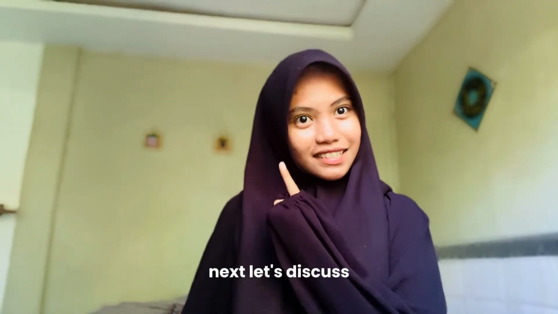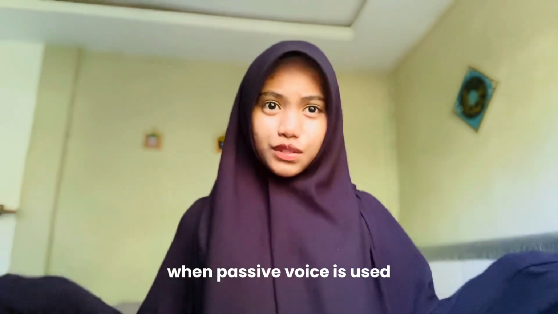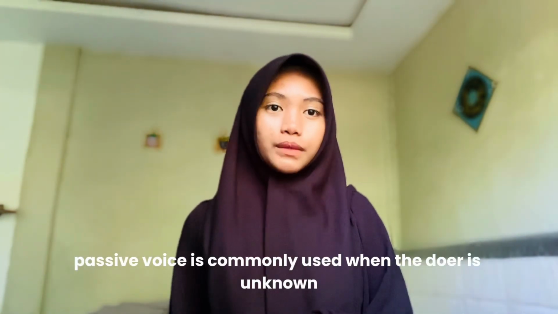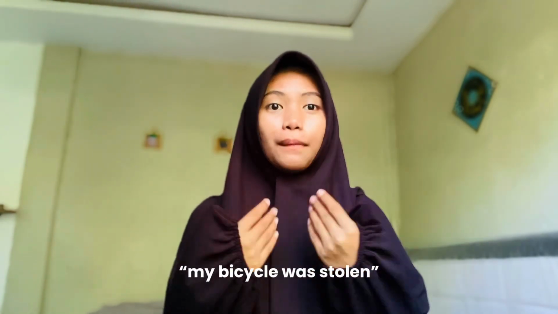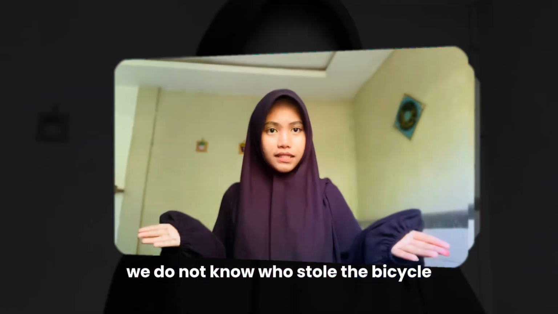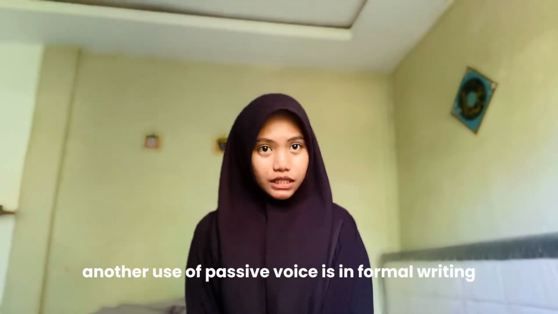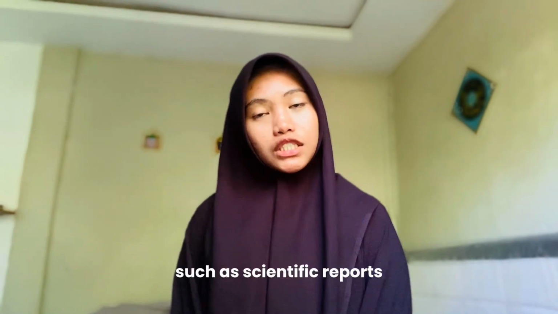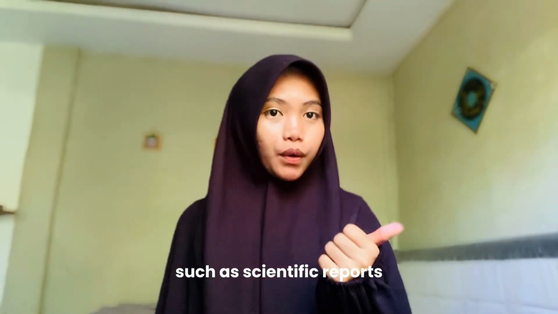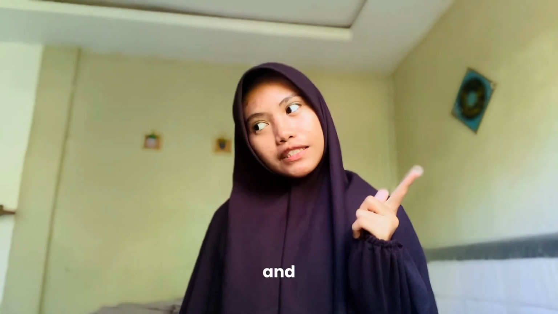Next, let's discuss when passive voice is used. Passive voice is commonly used when the doer is unknown. For example, "My bicycle was stolen." We do not know who stole the bicycle. Another use of passive voice is in formal writing, such as scientific reports, news articles, and official announcements.